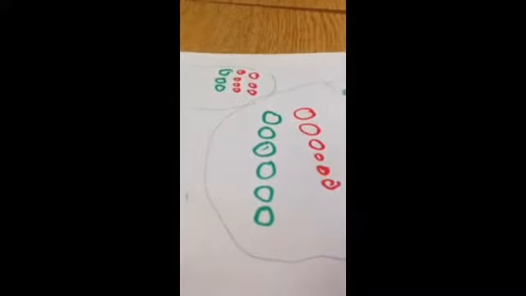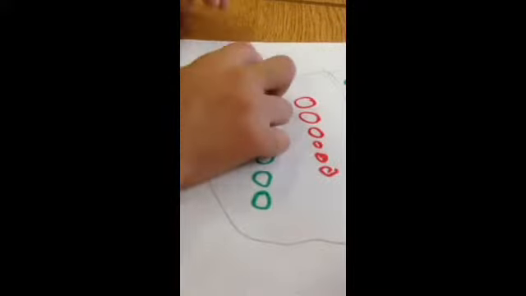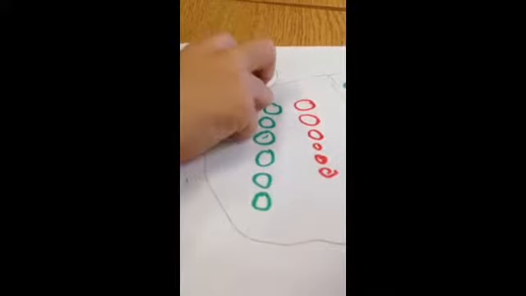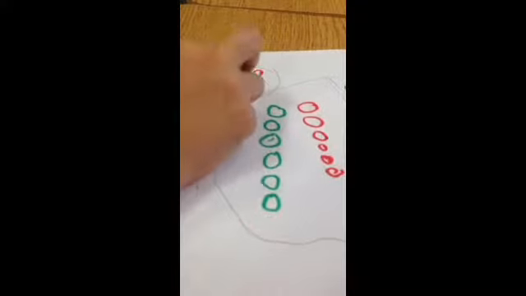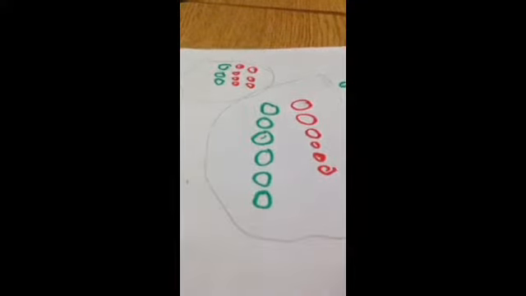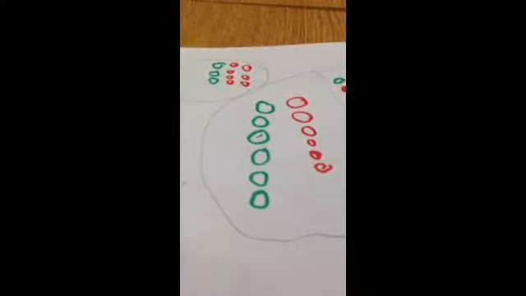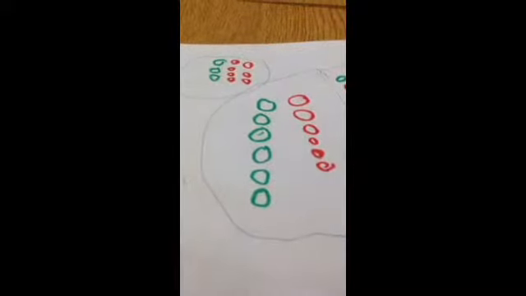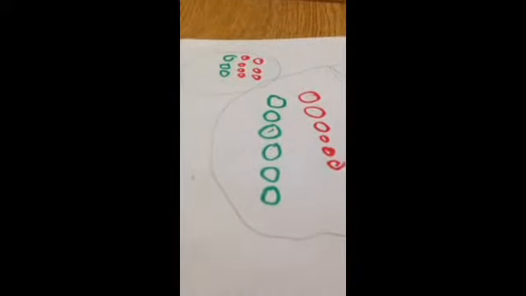Now let's check how many apples are in the bag. 1, 2, 3, 4, 5, 6. I made 8. 10. Do we have 12 apples in the bag yet? So do we need to draw some more green? How many more do you think we need to draw? 2 more. Okay, let's try that.